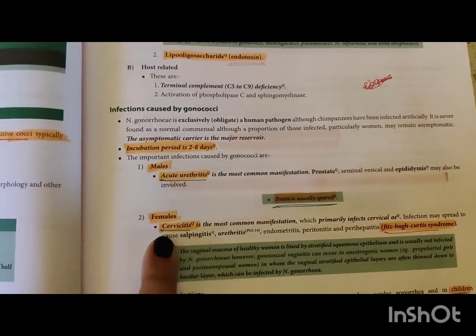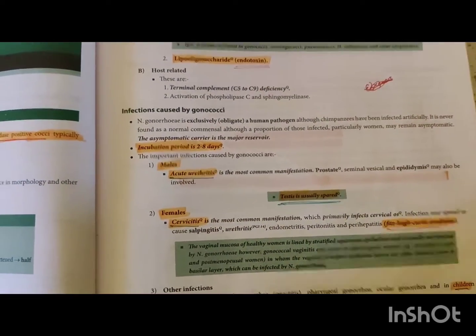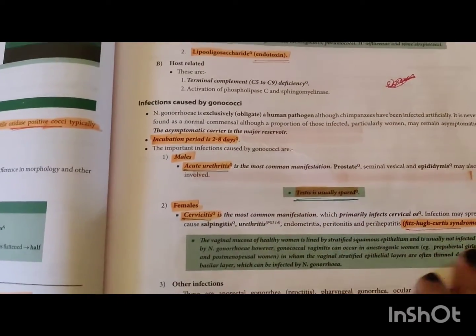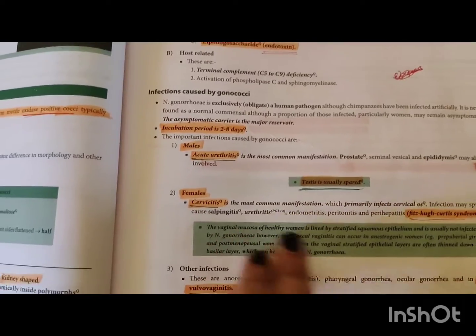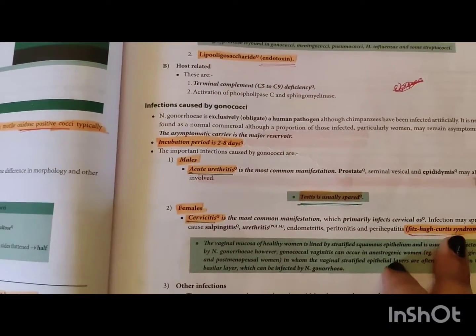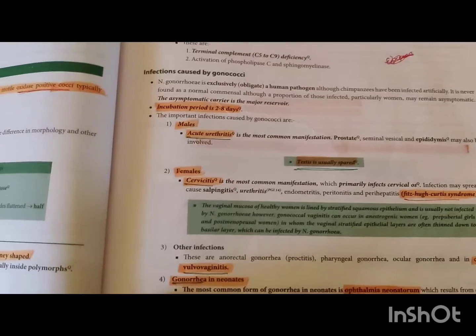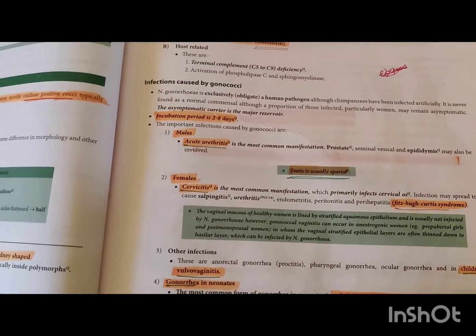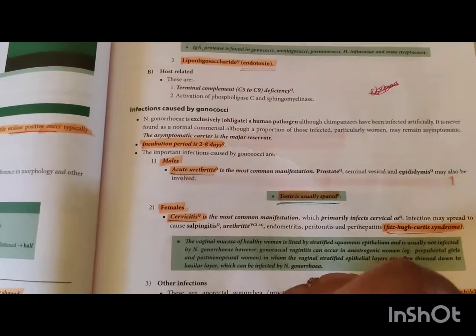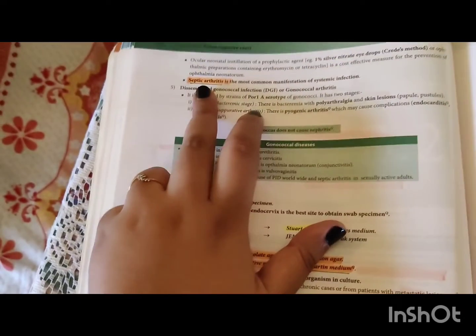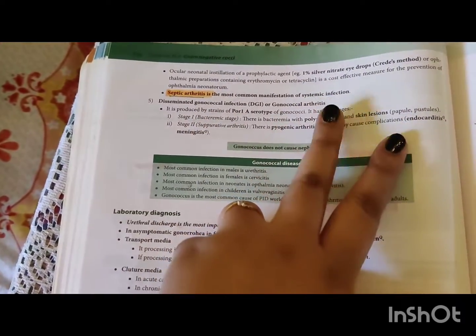For females it is cervicitis. If the infection spreads, it is called Fitz-Hugh-Curtis syndrome. That is very important. Also vulvovaginitis in children, and in neonates gonorrhea causes ophthalmia neonatorum. This is very important. Septic arthritis is the most common manifestation of systemic infection of gonorrhea.